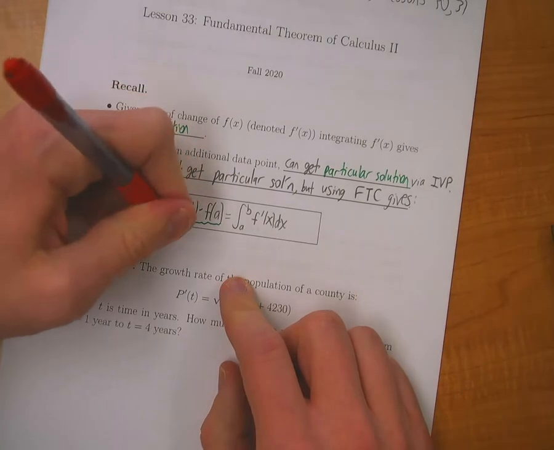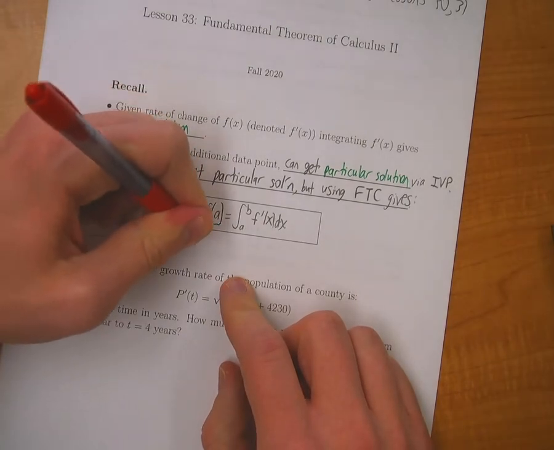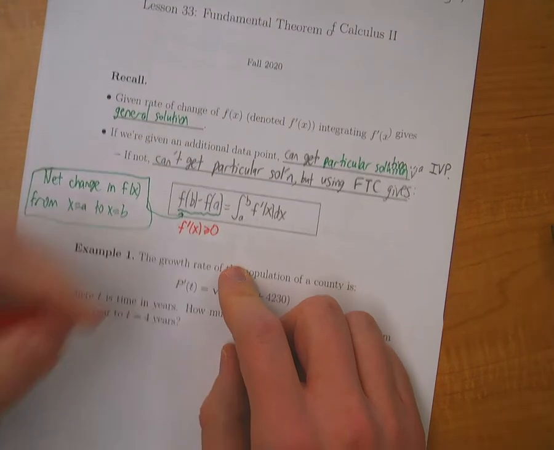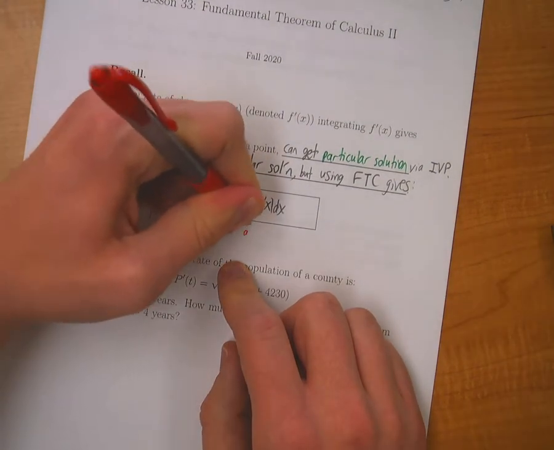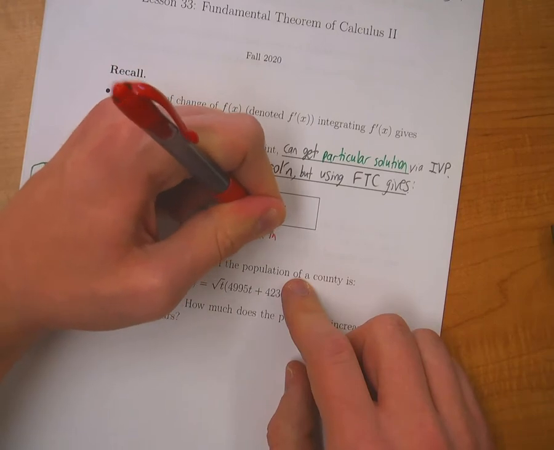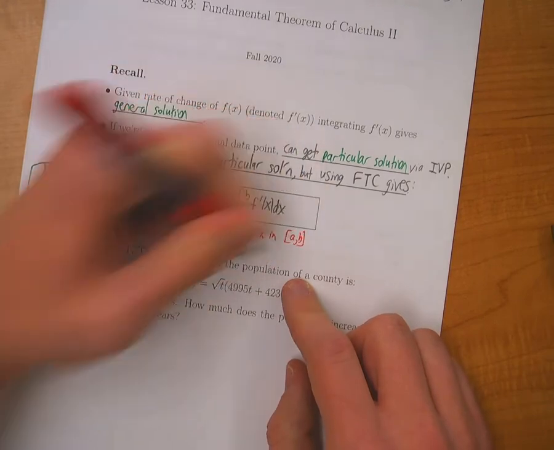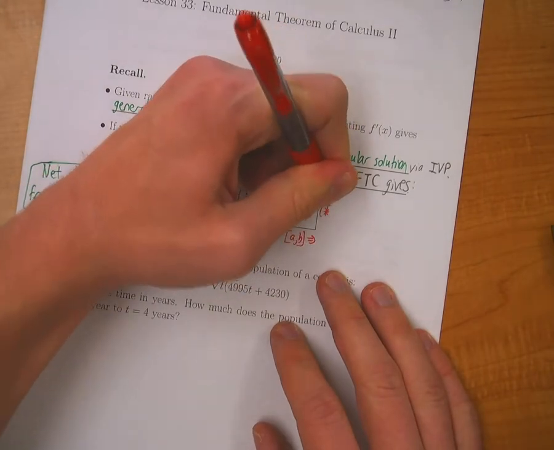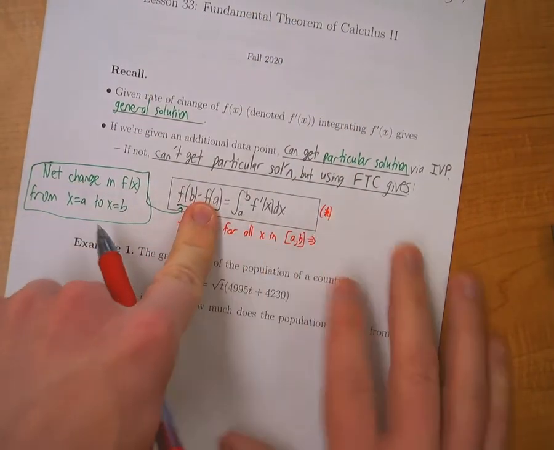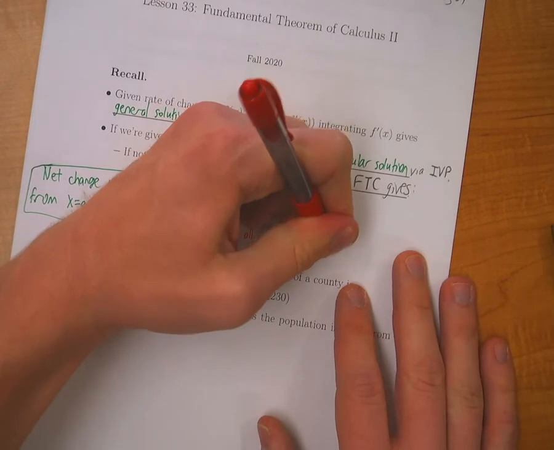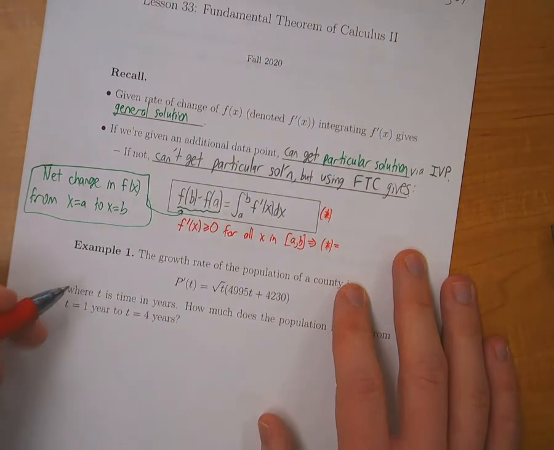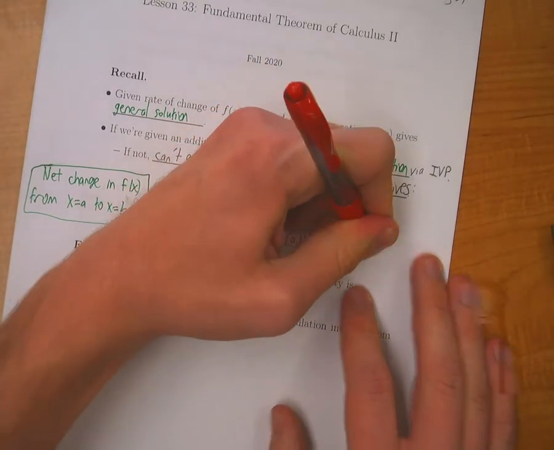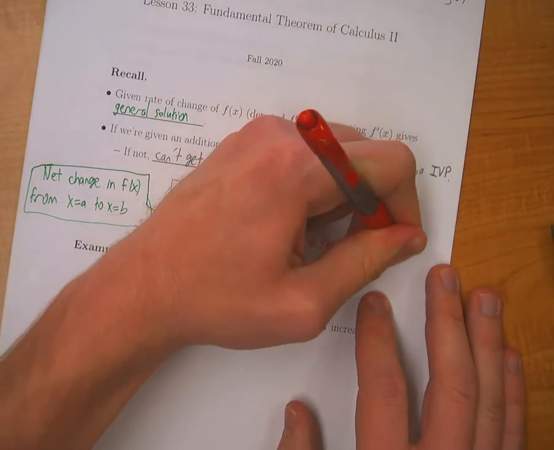For instance, if f prime of x is greater than or equal to 0 for all x in a comma b, then if we denote this formula by asterisk, the asterisk will correspond to the net increase.